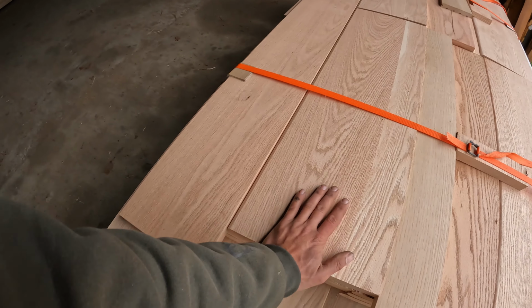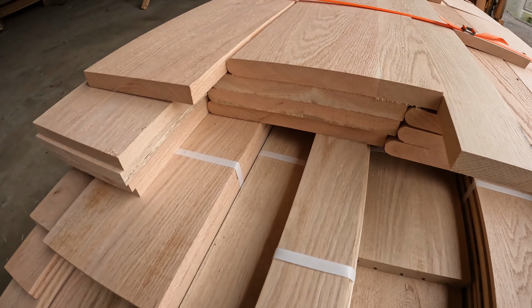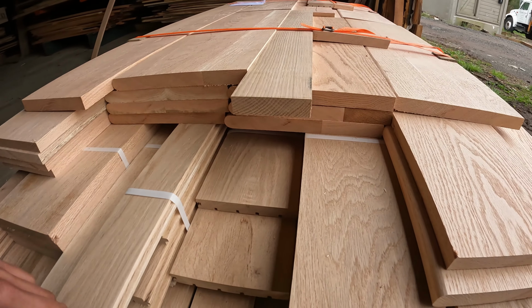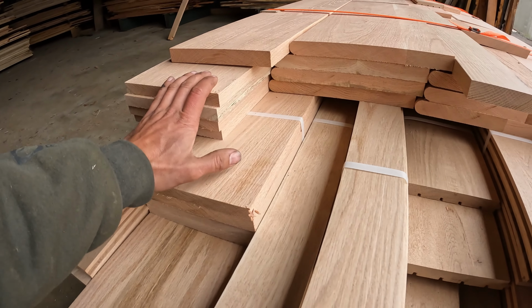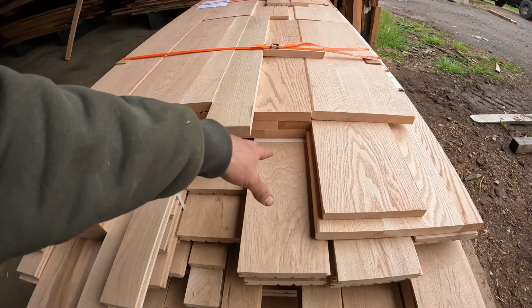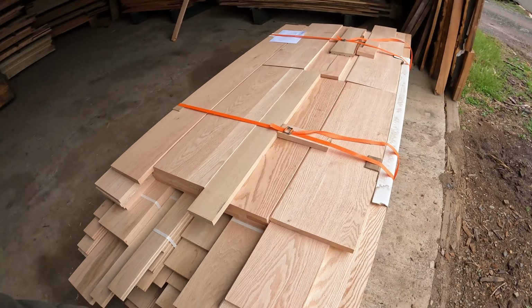Those red oak stair treads that I just showed you, they're all stacked in there. I've got the risers to go along with them. Miscellaneous trim pieces to the customer's order. Should be a very nice order. I'm happy with it. I hope the customer's really happy with it. It's nice to work on oak.